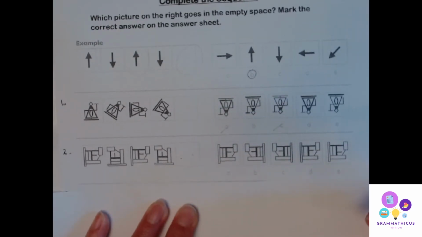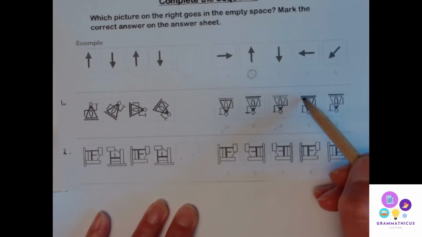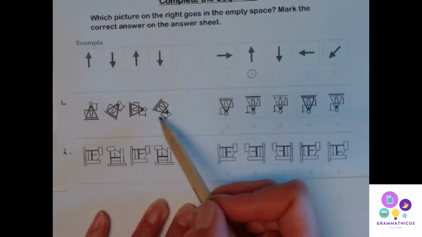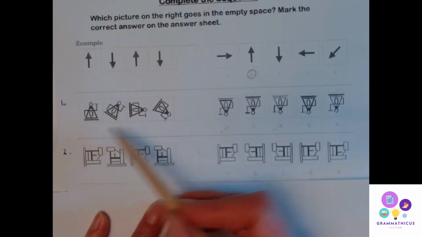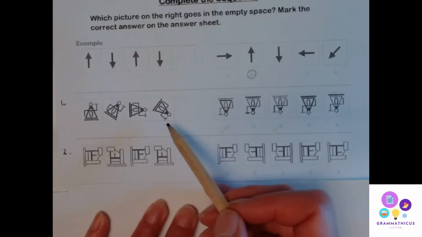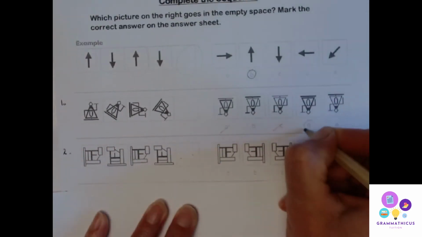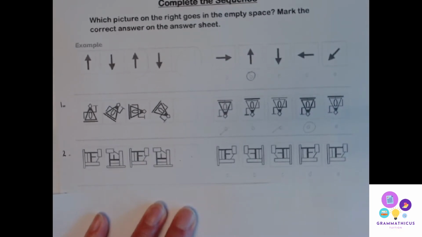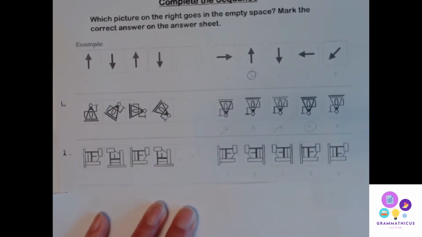Other differences I can spot. If I have a little look carefully, I can see that this one here, D, has got a thick outline, whereas B and E haven't got a thick outline. When I look back at my series over here, I can see they've all got a thick outline. So D is going to be my answer, and I can mark that on my multiple choice answer sheet.